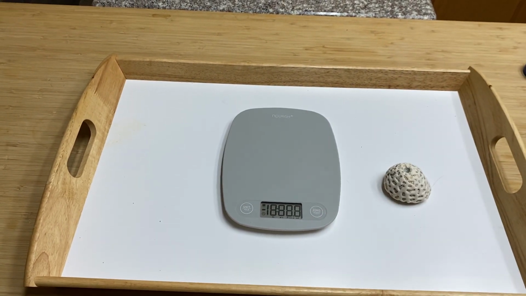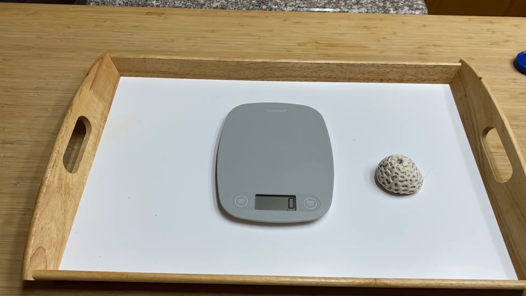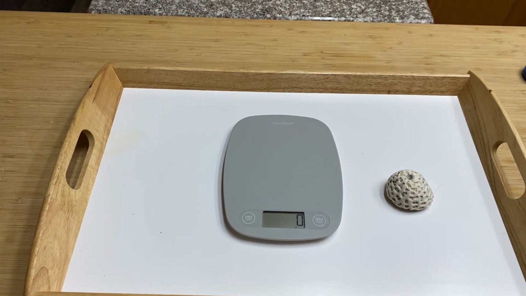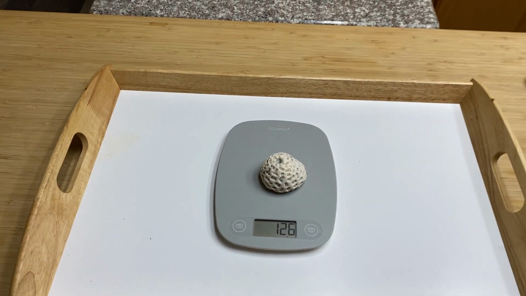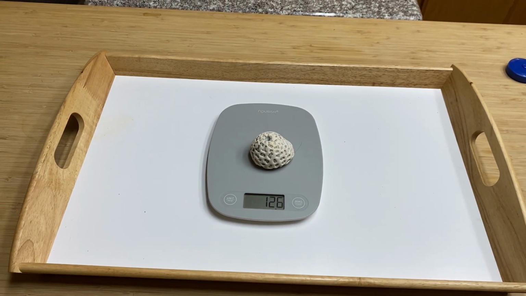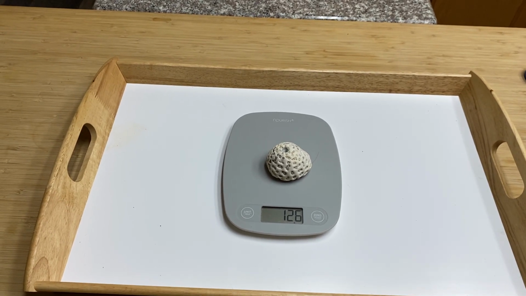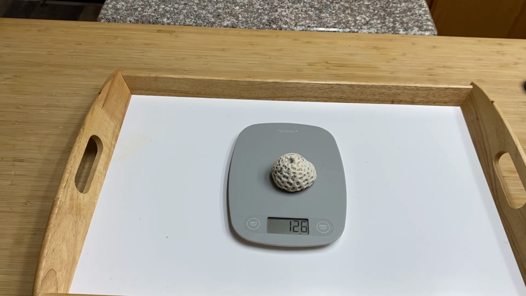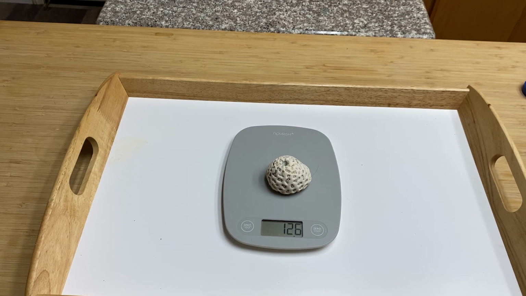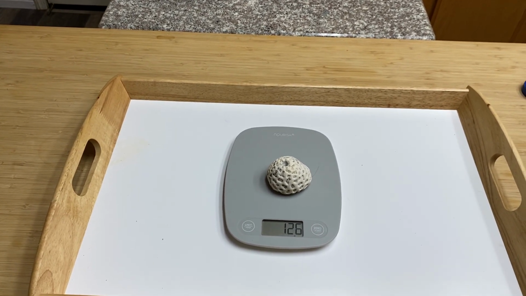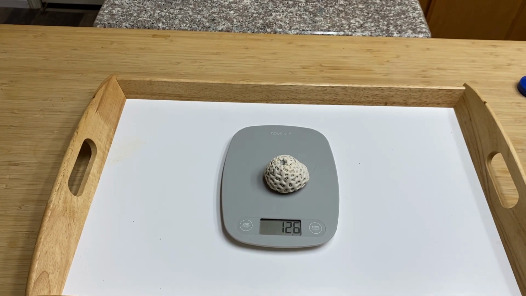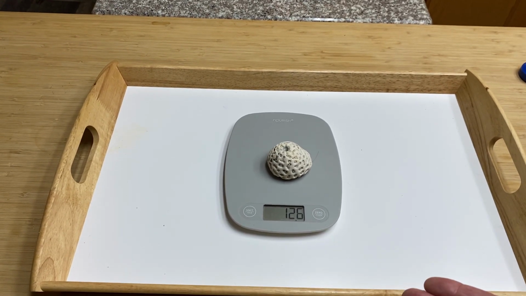All right. So the first thing I'm going to do is turn on my scale and make sure it's set to grams. Then I'm going to place my object on the scale and see what the mass of that object is. In this case, it's 126 grams. So for part one of this lab, procedure one, you're going to quickly raise or lower the tray with the scale on it, with the weight on the scale.